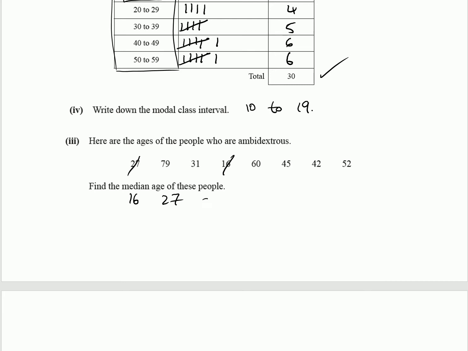followed by 31, followed by 42, 45, 52, 60, and 79. We've got 1, 2, 3, 4, 5, 6, 7, 8 people on this list.